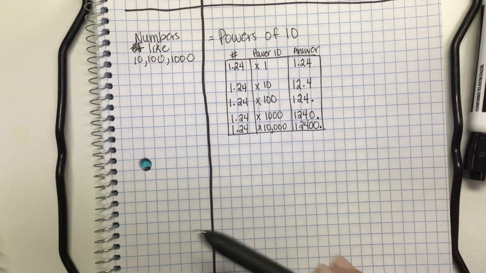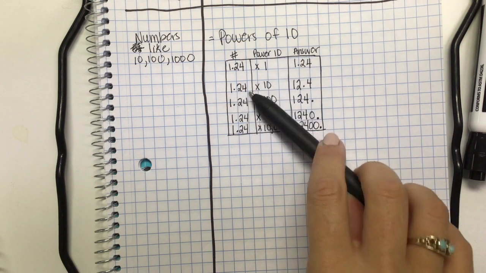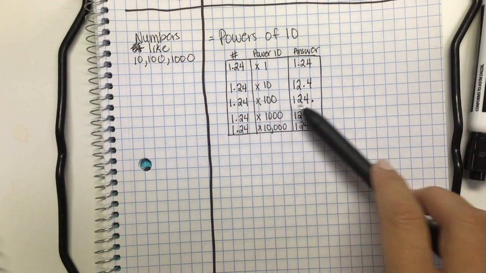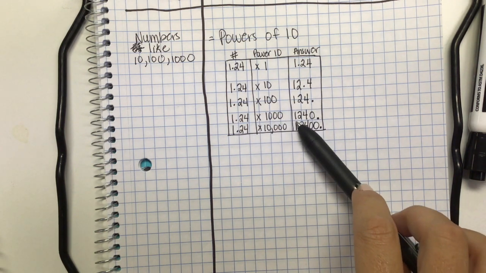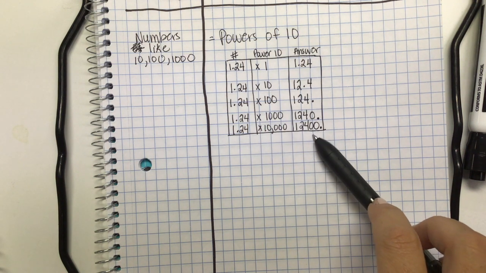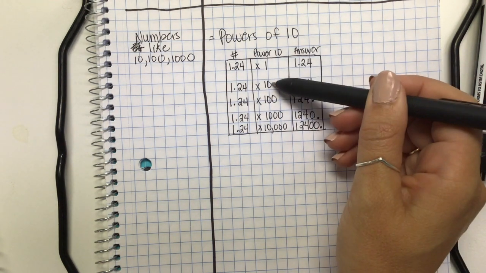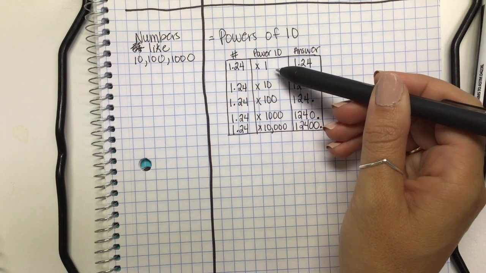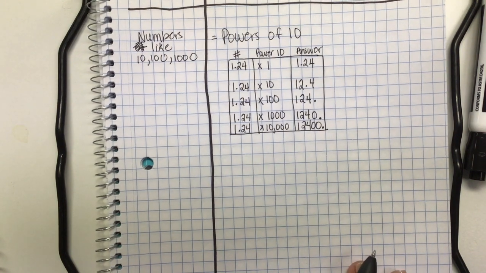So look at the pattern in these products, okay? We have 1 zero, we moved it over once. 2 zeros, we moved it over twice. 3 zeros, we moved it over 3 times. 4 zeros, we moved it over 4 times. So multiplying a decimal by a power of 10 greater than 1, anything greater than 1, moves the decimal point to the right the same number of places as the number of zeros in the power of 10.